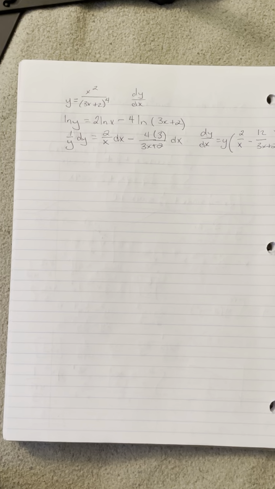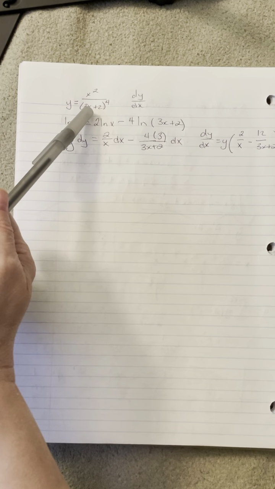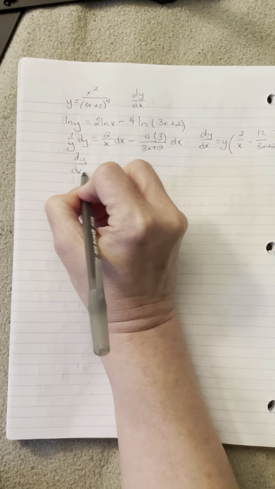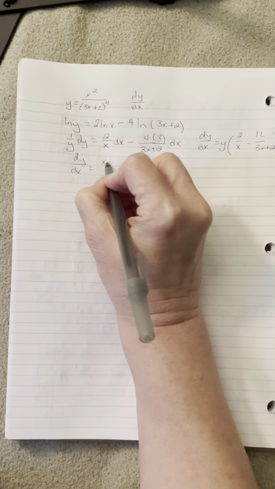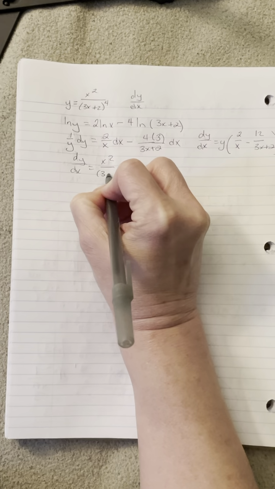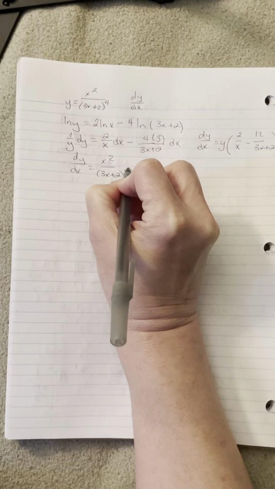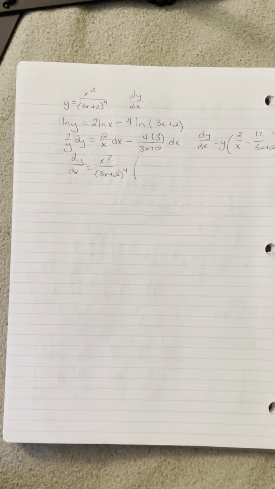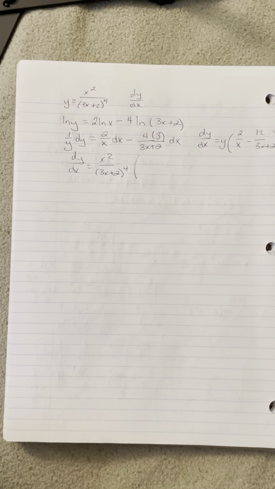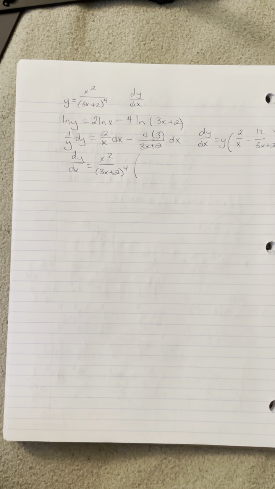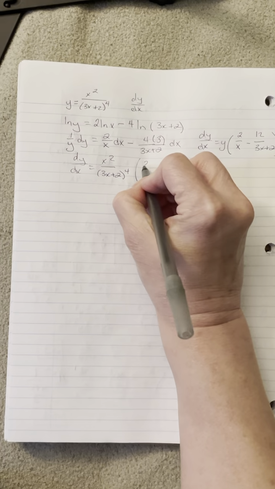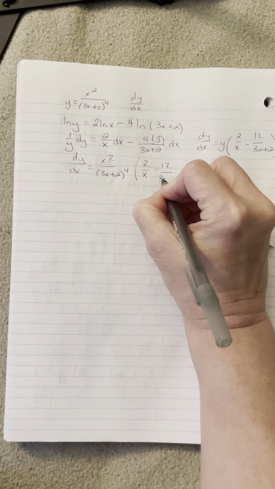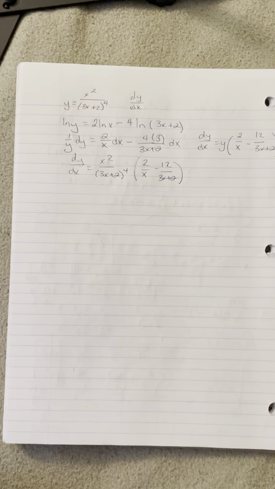However, our original y was this fraction, and it needs to be substituted back in. So dy over dx equals x squared over 3x plus 2 to the 4th power multiplying with, and then I was debating, should I put the y with the rest of that or not? No, I've already substituted the y. That's this. Duh. 2 over x minus 12 over 3x plus 2.